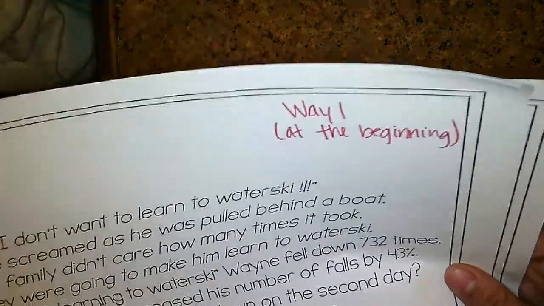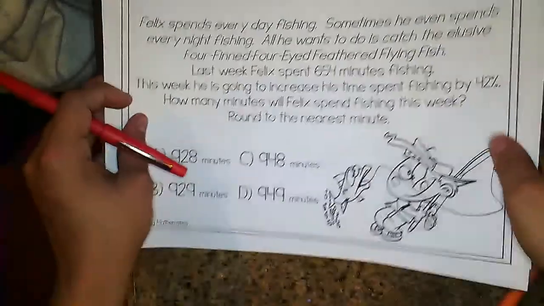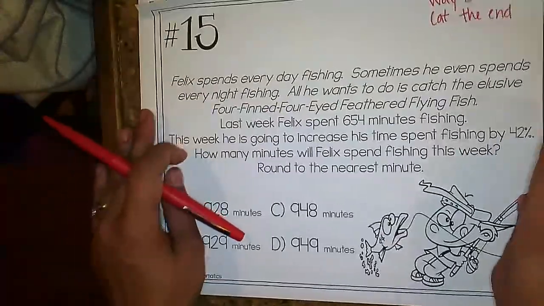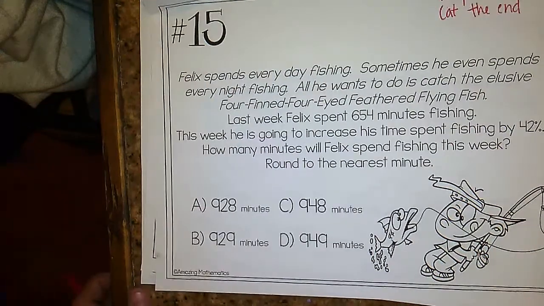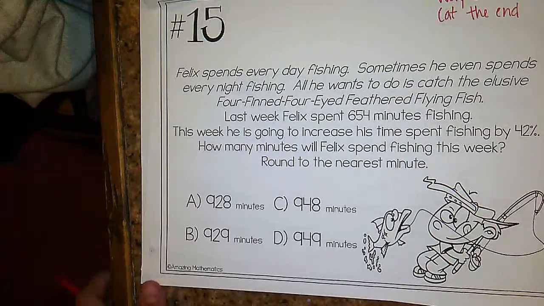So let's do another increase with way 2. This one says, Felix spends every day fishing. Sometimes he even spends every night fishing. All he wants to do is catch the elusive 4-finned, 4-eyed, feather-flying fish. Last weekend, Felix spent 654 minutes fishing. This week, he is going to increase his time spent fishing by 42%. How many minutes will Felix spend fishing this week? Round to the nearest minute.